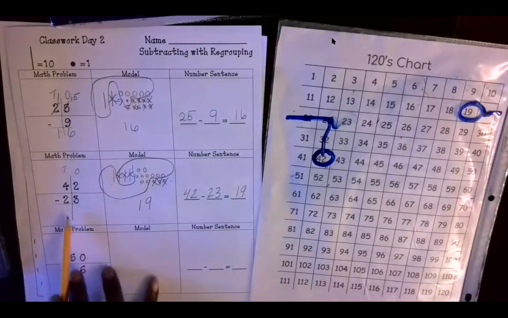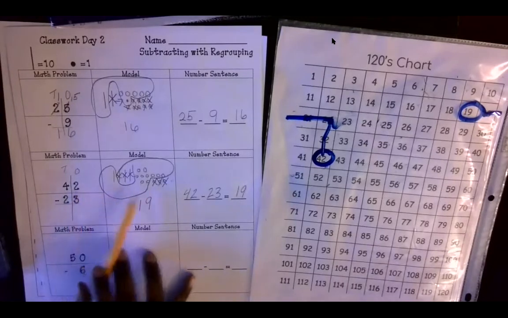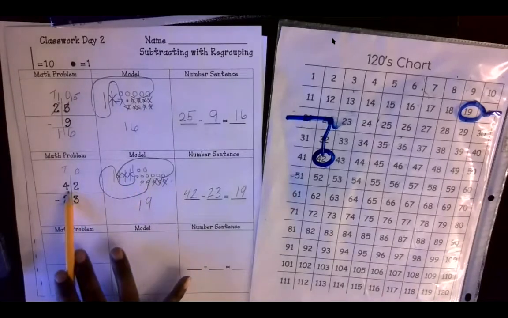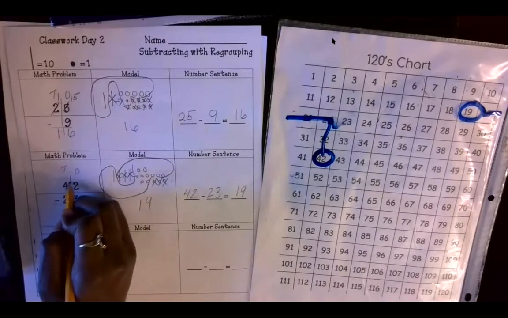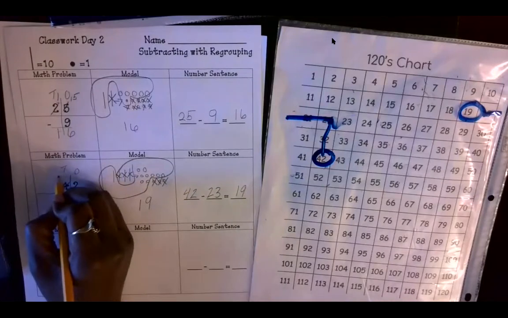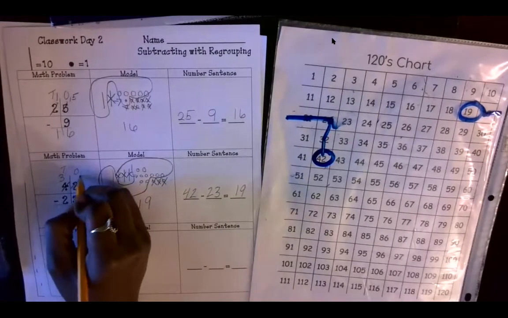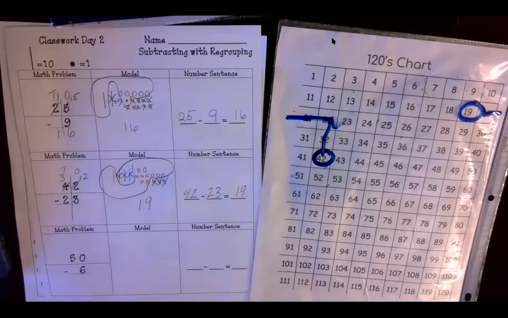So now, let's do the algorithm. There's that same problem. I only had 2, but that's when I went next door to my neighbor here, took a 10 tower. Now they have 3 ten towers. I broke up that 1 ten tower I took into ones. Now I have 12 ones. 12 minus 3 is 9.